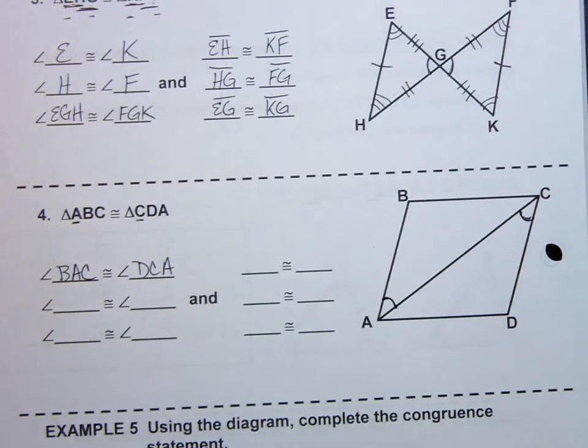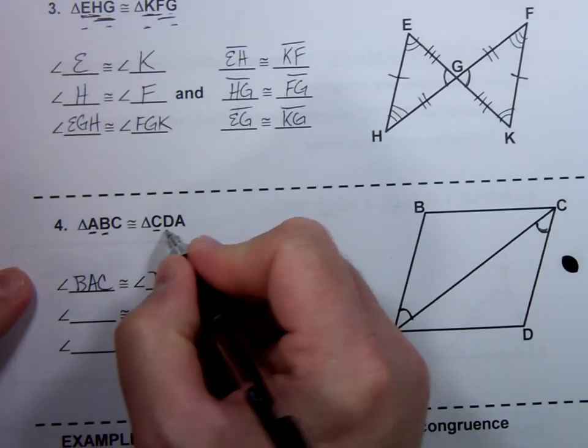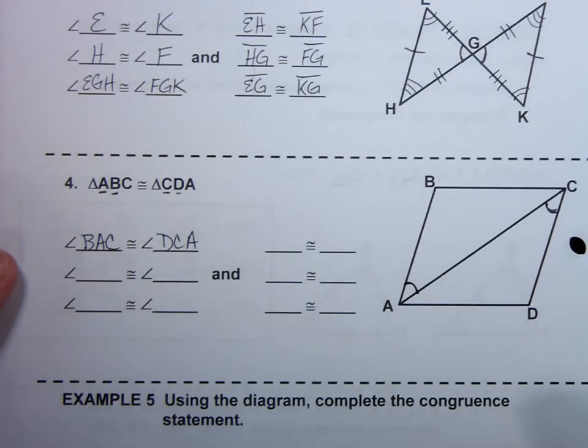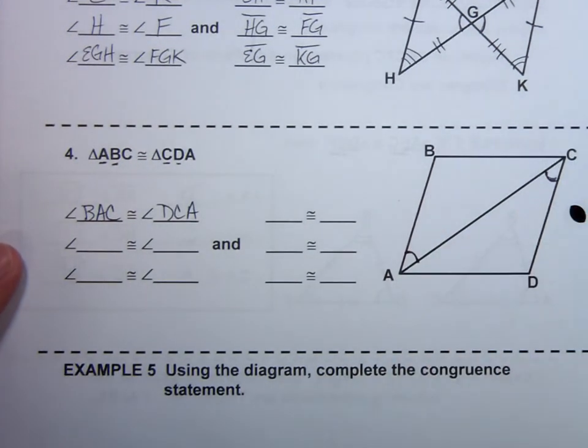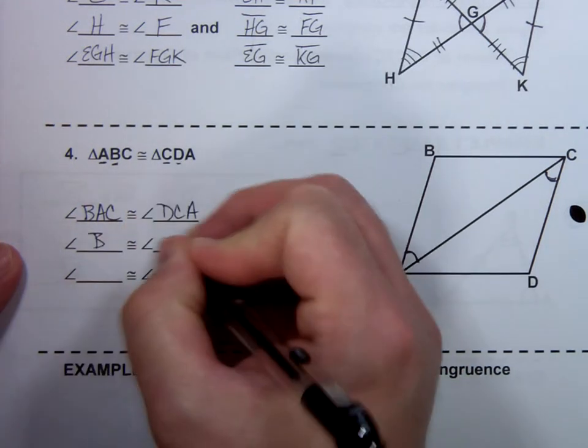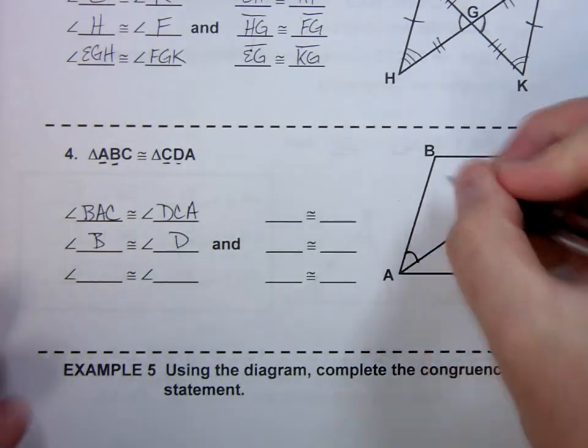Okay, the second angle in each one, B and D. These are ones that we can actually name lazily, because there's only one angle at B and only one angle at the vertex D, so we can just say angle B is congruent to angle D. I'm going to mark those congruent in the picture.